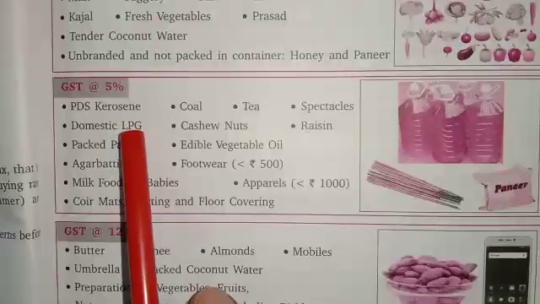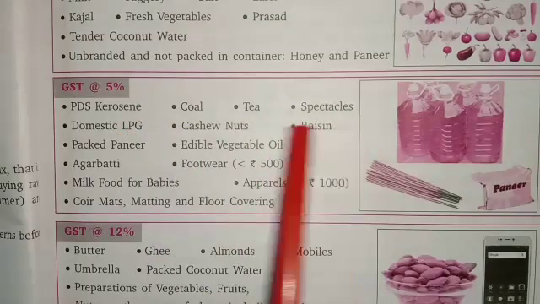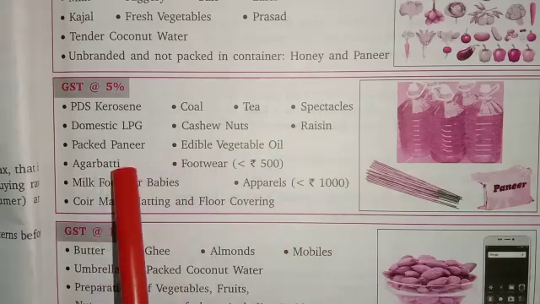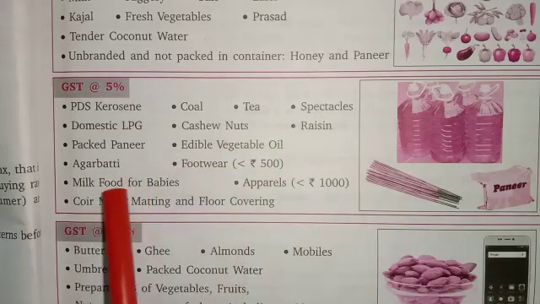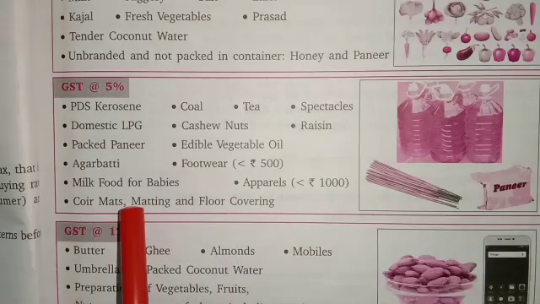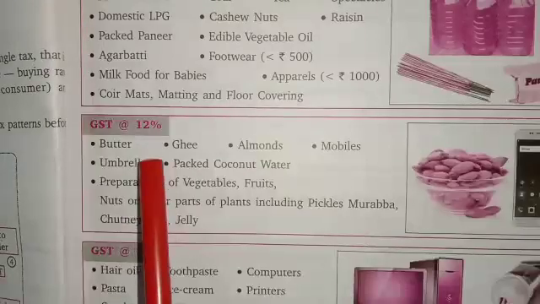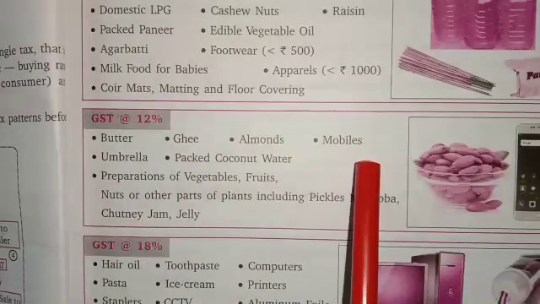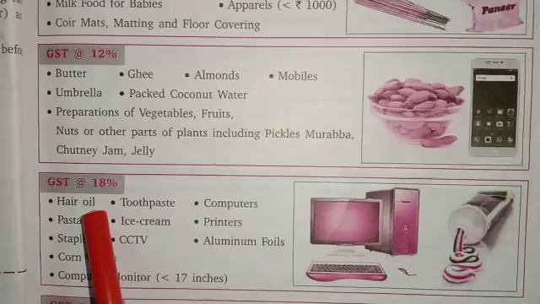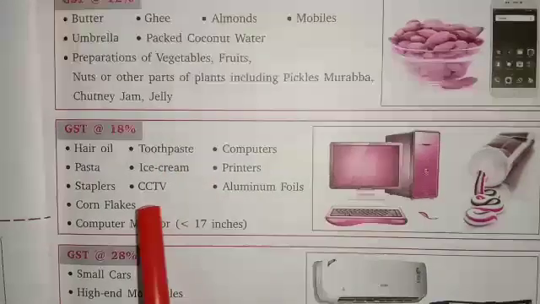GST at the rate of 5%, that is PDS, kerosene, coal, tea, spectacles, domestic LPG, cashew nut, resin, packed paneer, edible vegetable oil, agarbatti, footwear less than 500, milk, food for babies, they are given. Then GST at the rate of 12%, like butter, ghee, almond. Okay, so many names are given. You have to memorize.